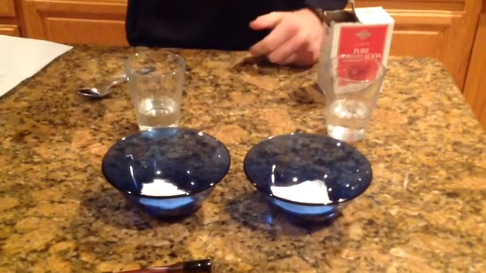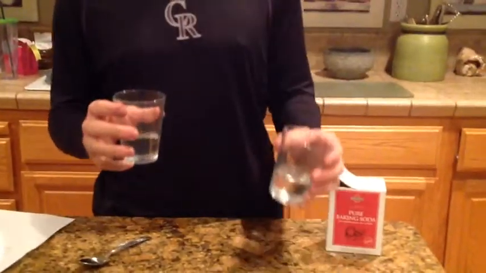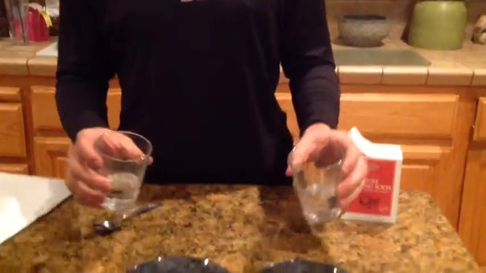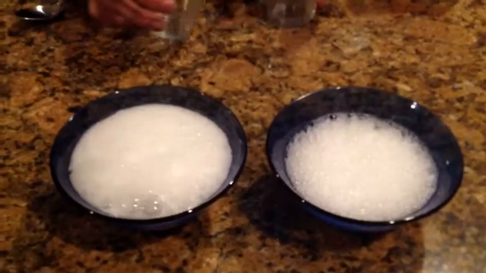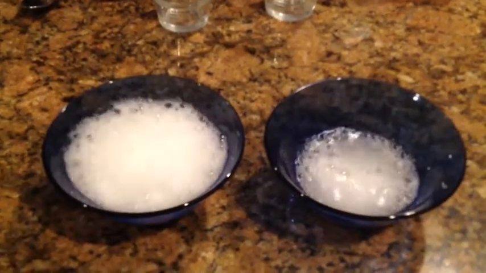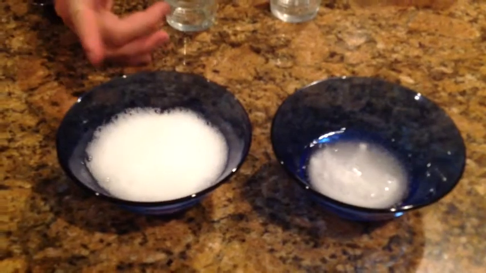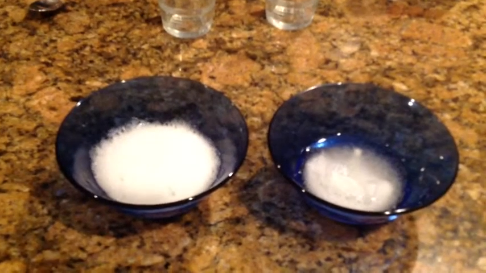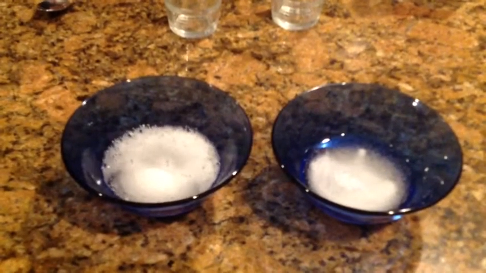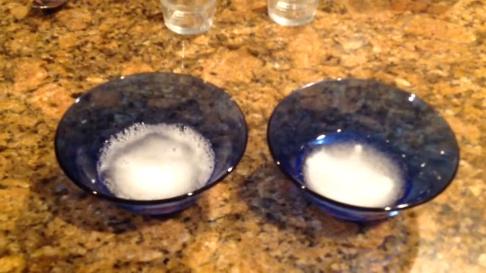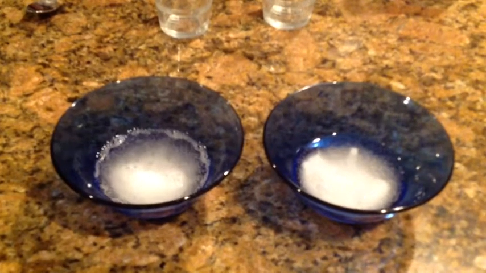Okay, so I put 2 tablespoons of baking soda in each of these bowls. Now this cup is all vinegar, and this cup is half vinegar, half water. I'm going to pour them into the cups of baking soda. As you can see, the bowl with all vinegar had a higher concentration. The number of particles in a given volume affects the rate at which reactions occur. Cramming more particles into a fixed volume increases the concentrations of reactants, and thus their frequency of collision. Increased collision frequency leads to a higher reaction rate.